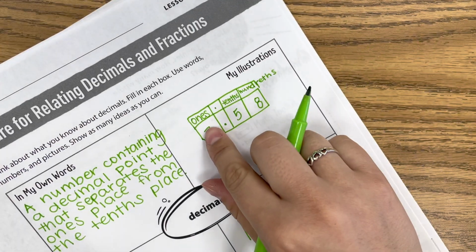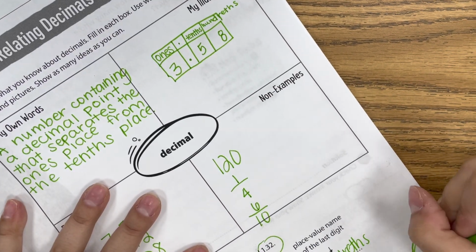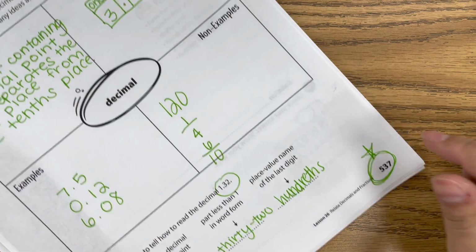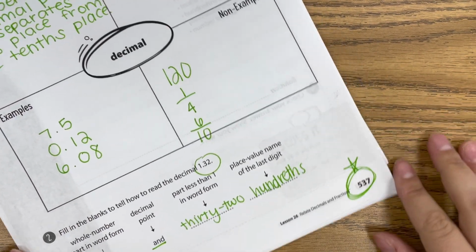So just remember, it goes ones and then decimal point, tenths, hundredths. So you might want to star this page. This could be a good one to go back to just so you remember this table, okay? And that way you know the place value of your digit.